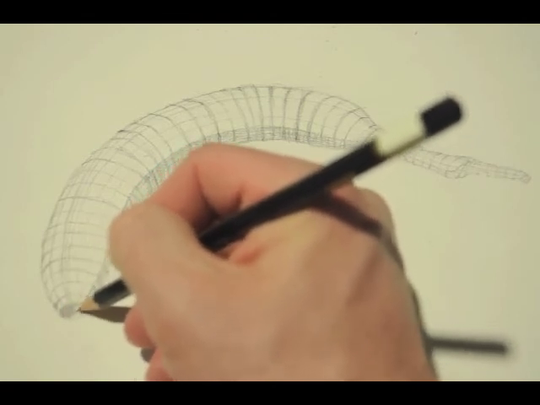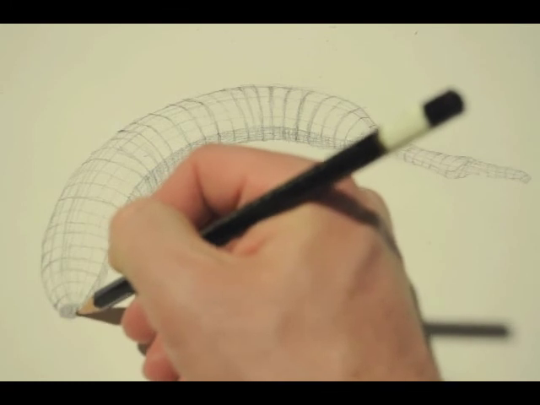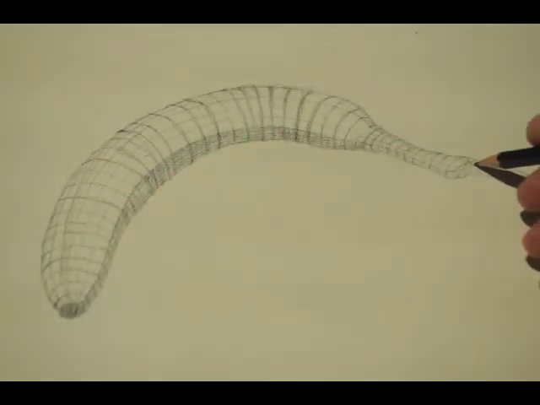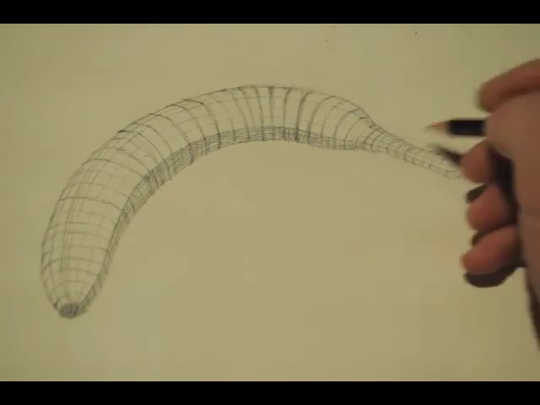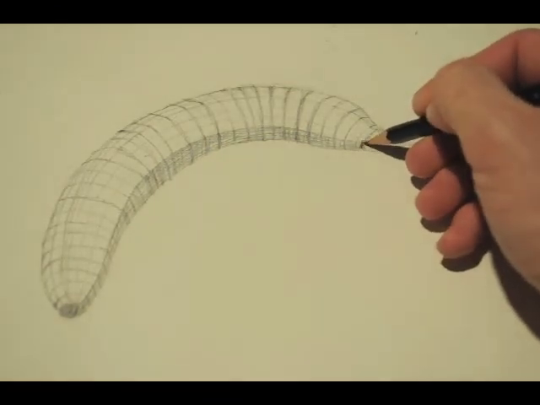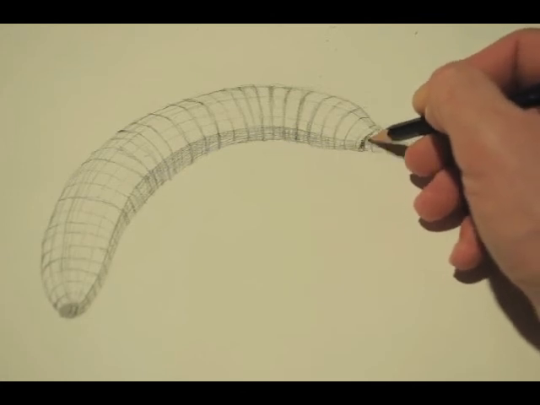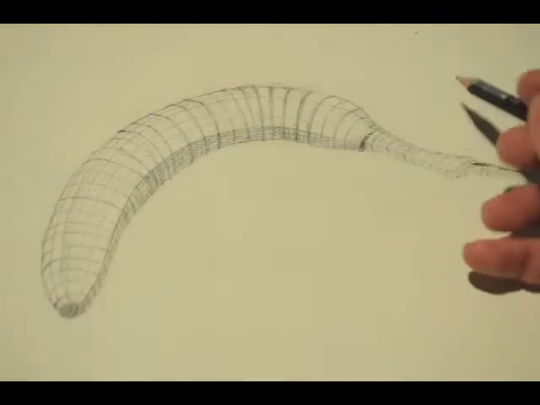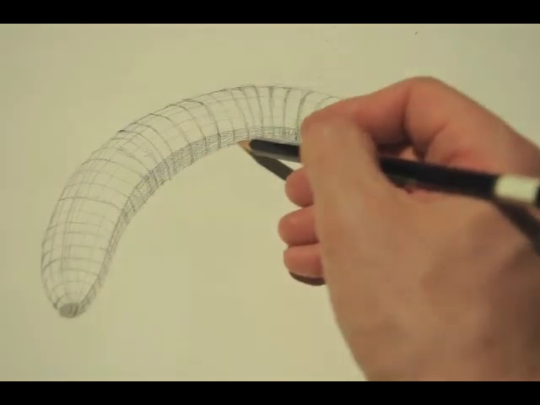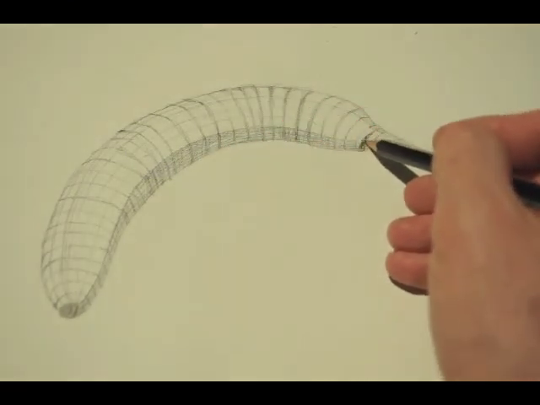I'm going to shade in the tip of the banana as well. Some of the other darker areas. Clean up the edge a little bit.